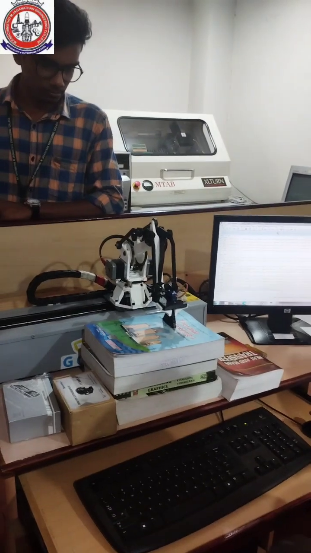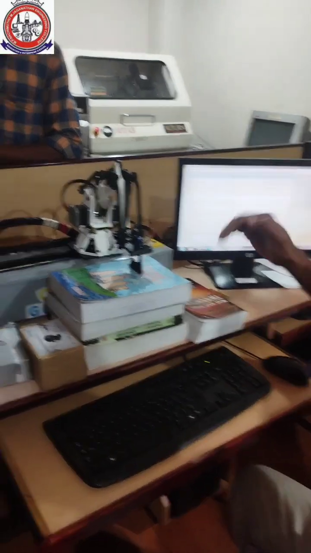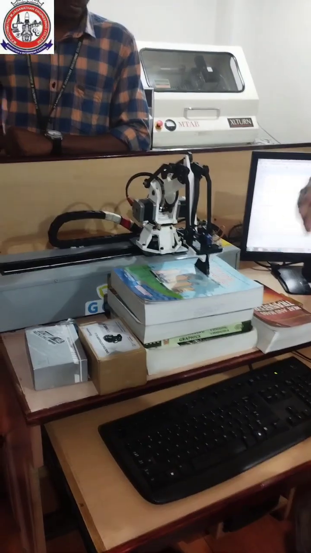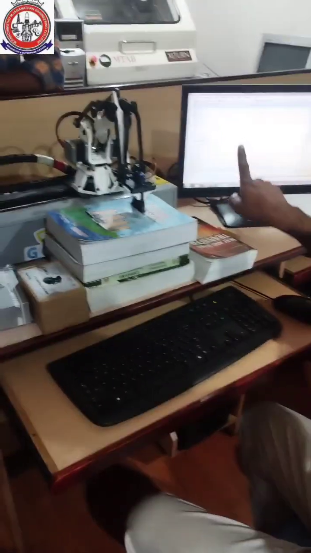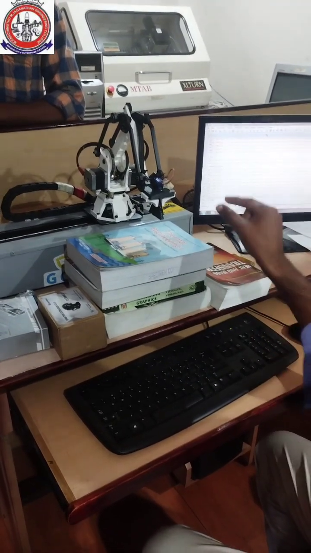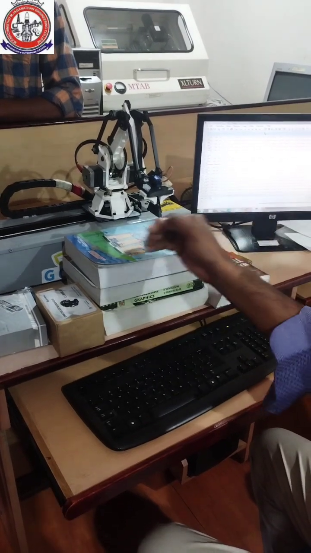Now the command is G1 Z minus 10. Then it will lift the workpiece from the base plane into the air, holding it. Then it will transfer to any place.